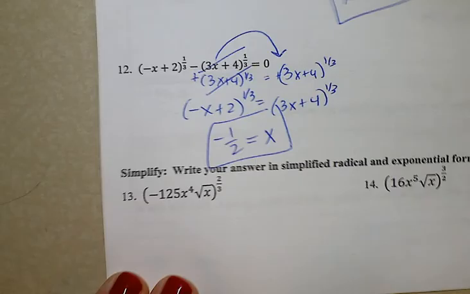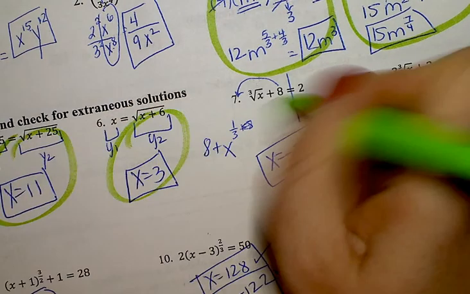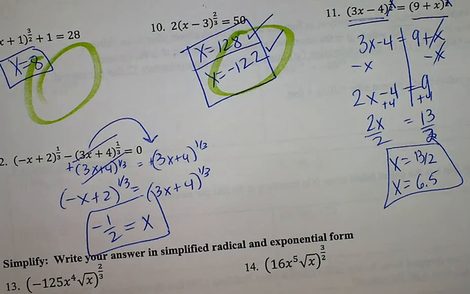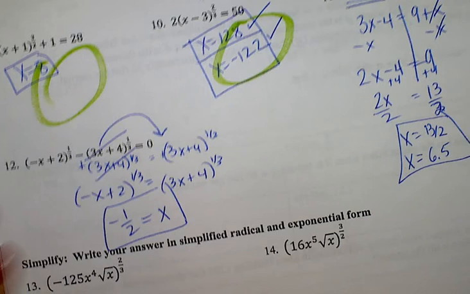Let's look at number 13. By the way, each one of these we could use a calculator on to make it easier. I'm going to leave these two blank, number 11 and number 12, but if you chose to use a calculator, you could get the same answer. Number 13.